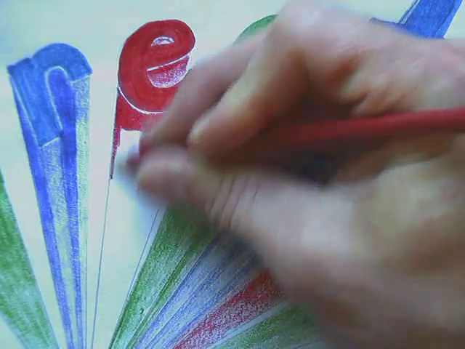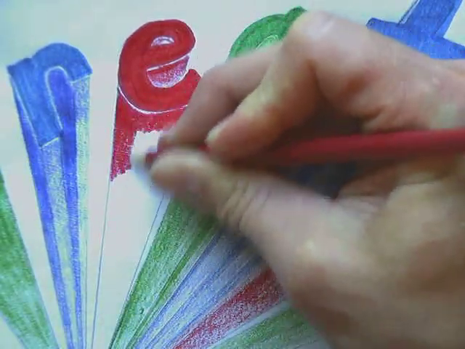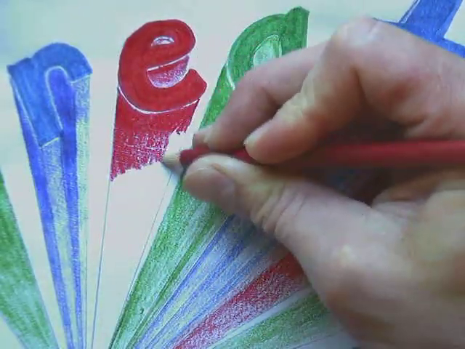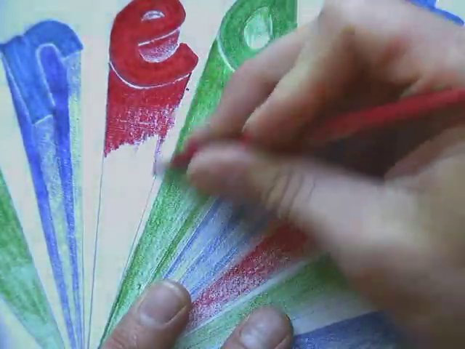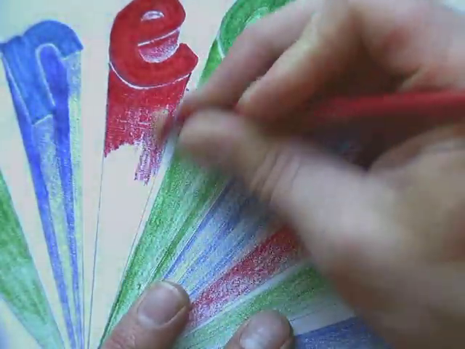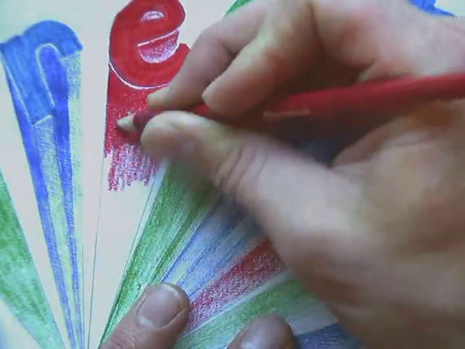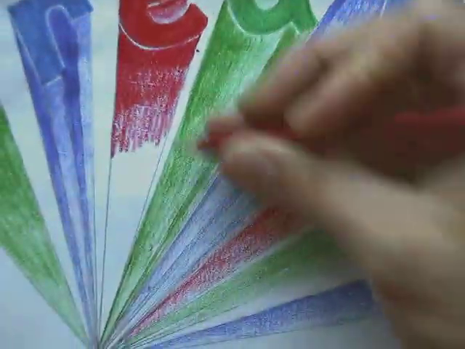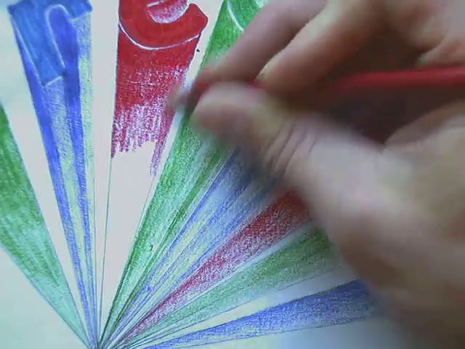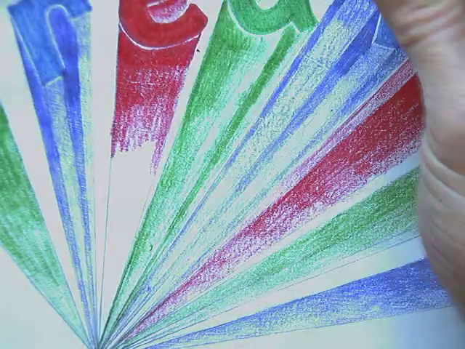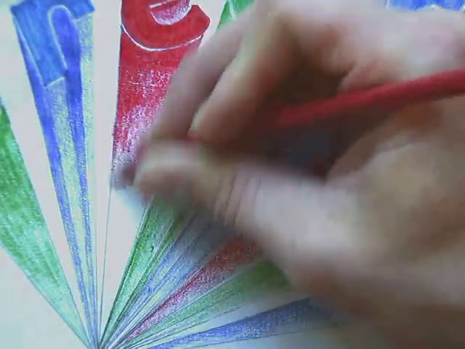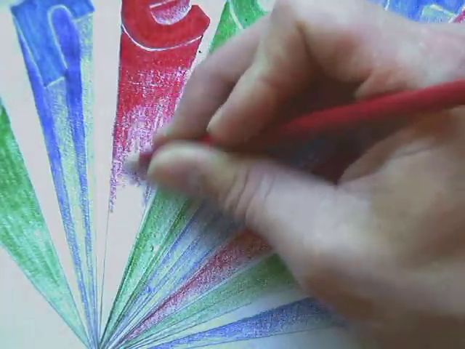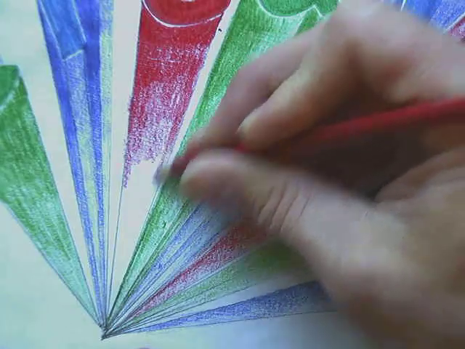We can see all the detail of that E. So it's like it's just come really close right up to our face. But then as I'm getting farther away, it's going to get lighter. And the way you can do that is you can apply less pressure, so you're not coloring as hard. The other option you can use for fading is you can erase.